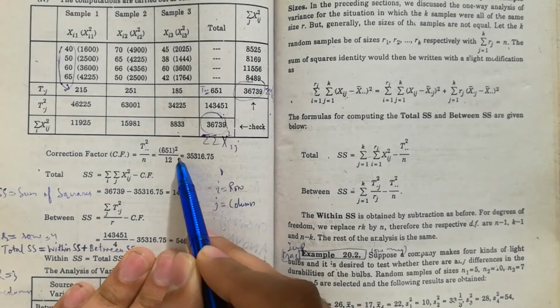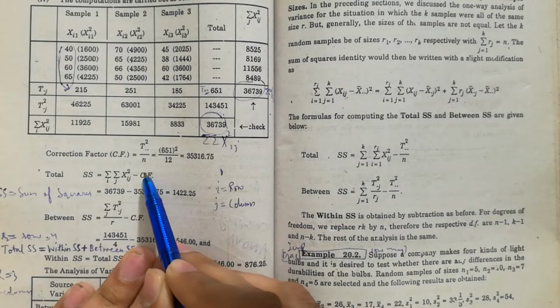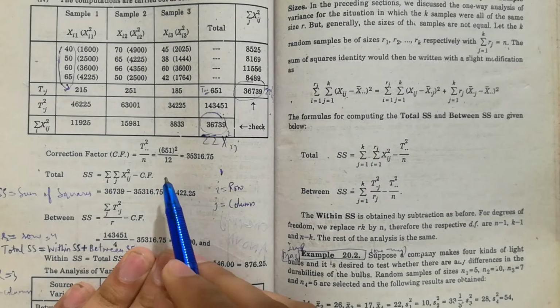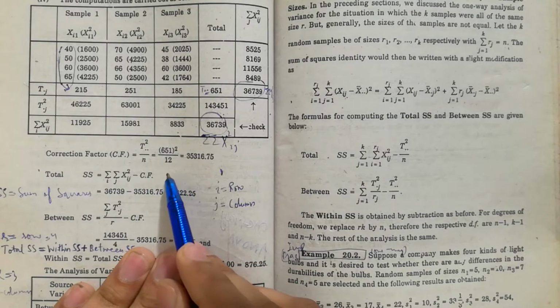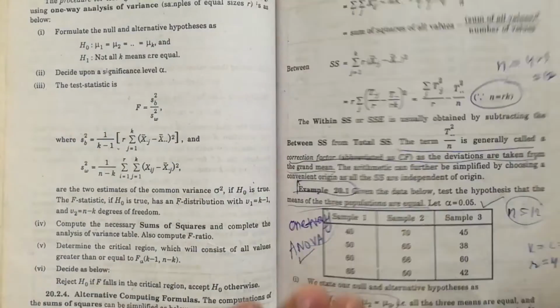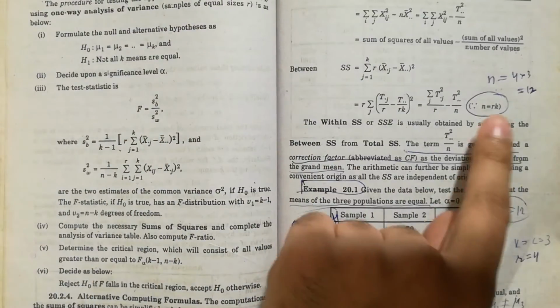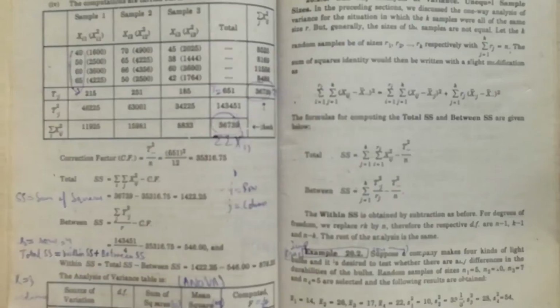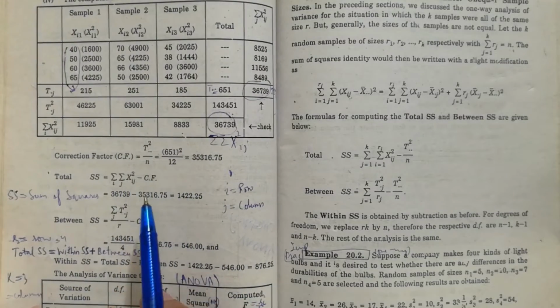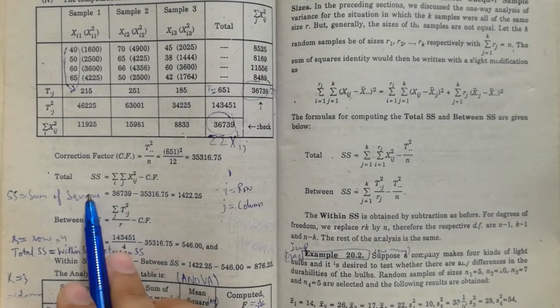Put the values: whole square divided by n. N we have already calculated. Rows multiply columns, which is equal to 12 as given here. N is equal to 12. Clear?